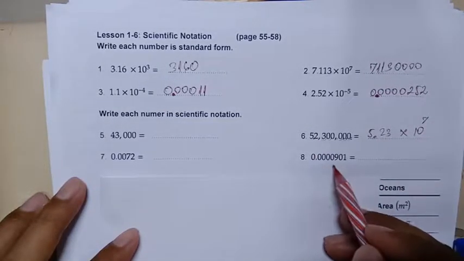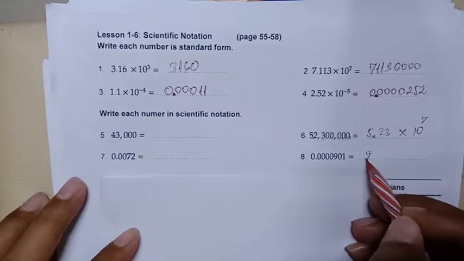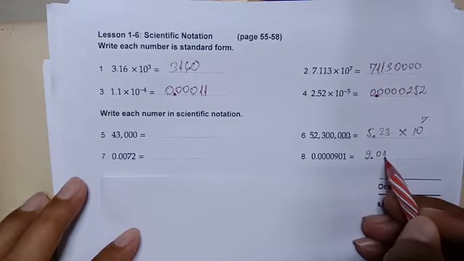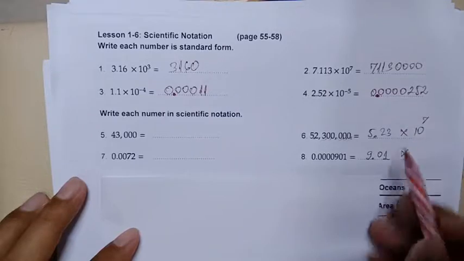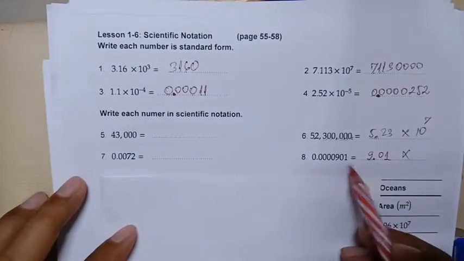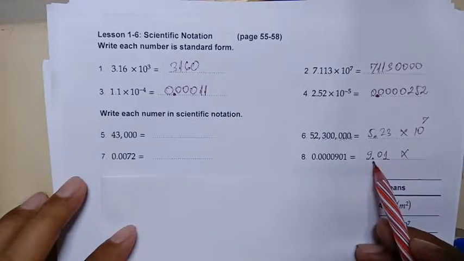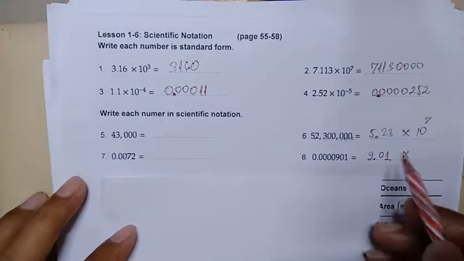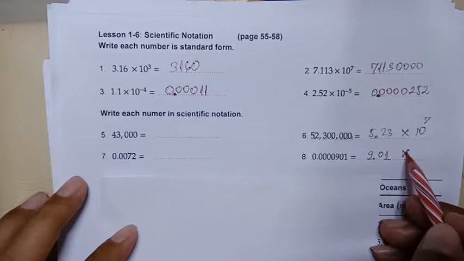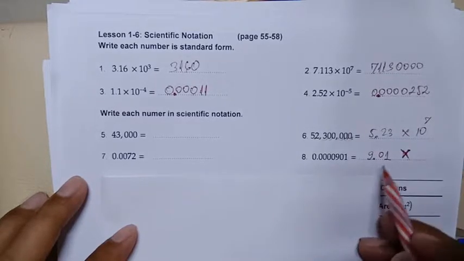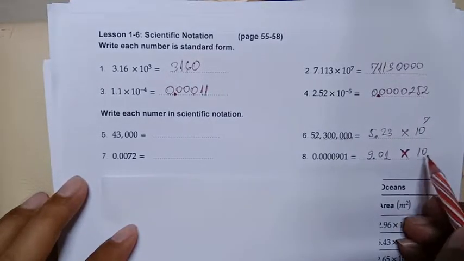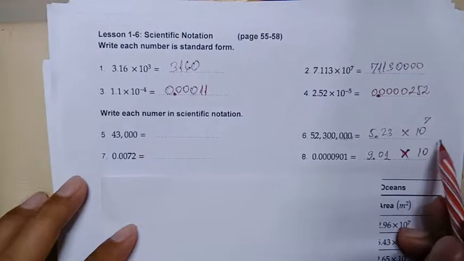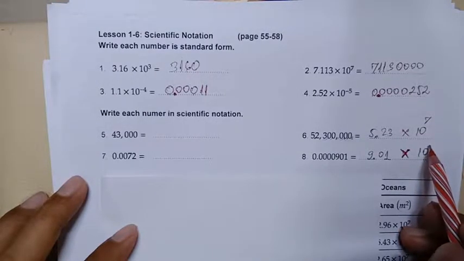This number, 9.01. Like I said before, make sure you have one digit in front of the decimal point, and that digit must not be equal to 0. So this is the one, and raise to 10 first, and you find out the exponent later.